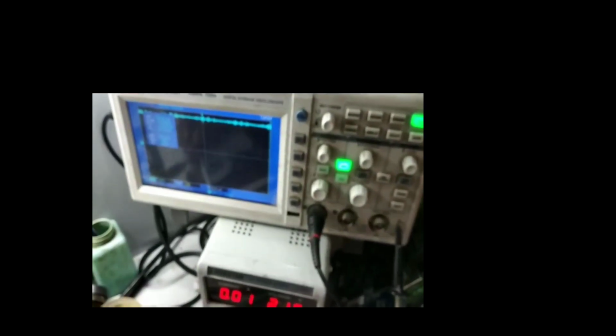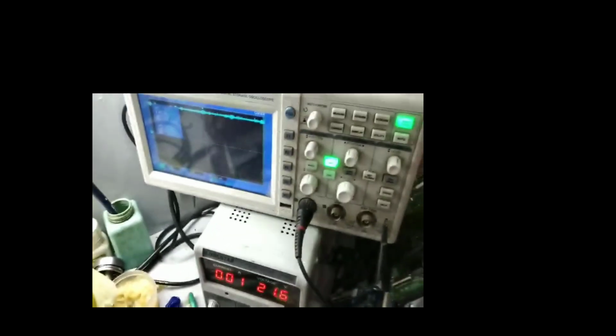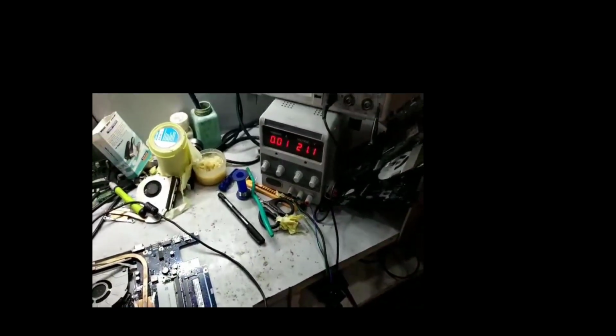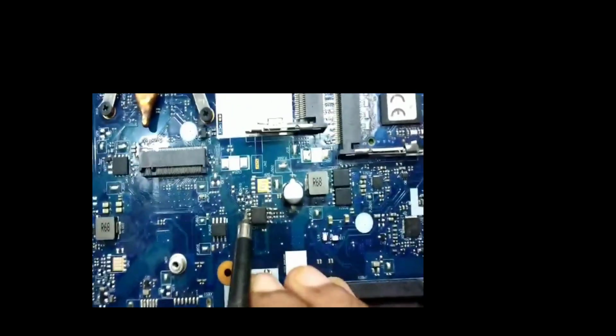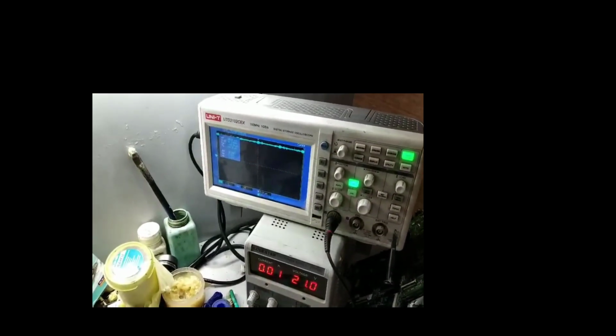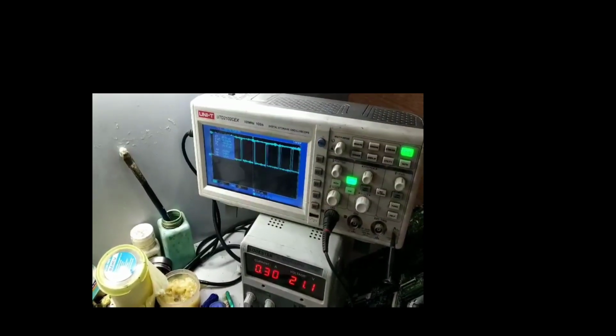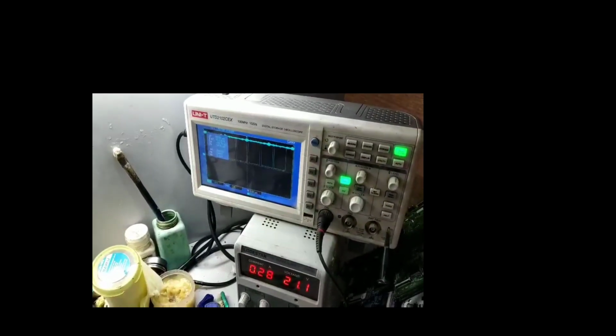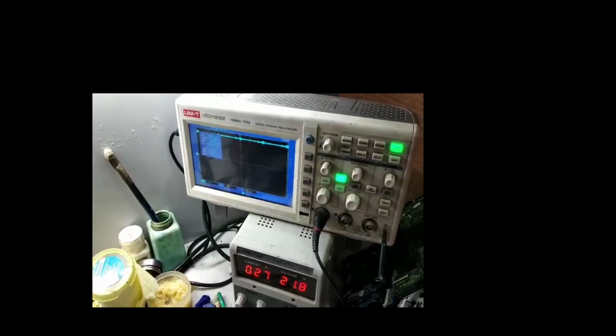See the DSO signal nicely. I am putting it here, on pin number 1. This is the CS signal, chip select signal. Now I am going to power on the laptop. Just see the DSO nicely. See, this is the CS signal, which was missing that time.